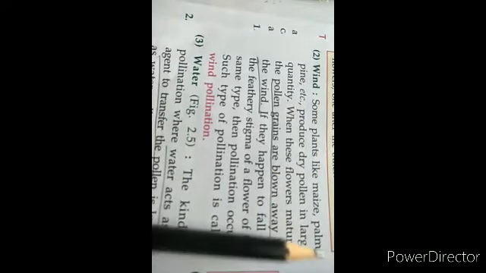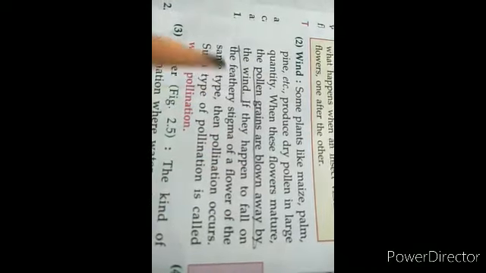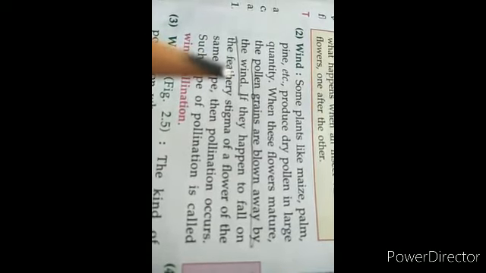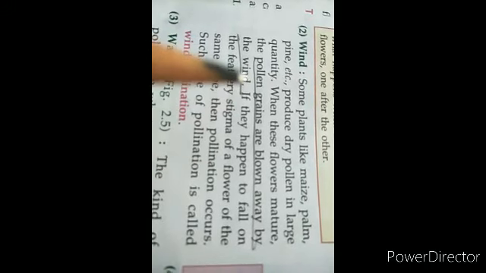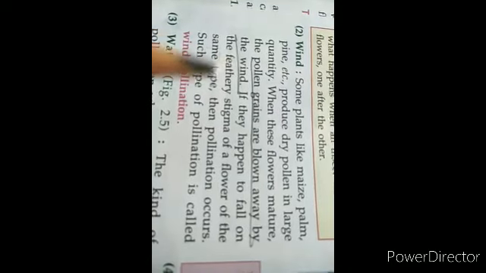The next agent is the wind, and some plants like maize, palm and pine produce dry pollen in large quantity. When the flower matures, the pollen grains are blown away by the wind, and it happens to fall on the feathery stigma of a flower of the same type. Now in this case, since the pollen is carried by the wind, a lot of pollen will be wasted. They'll fall here and there.